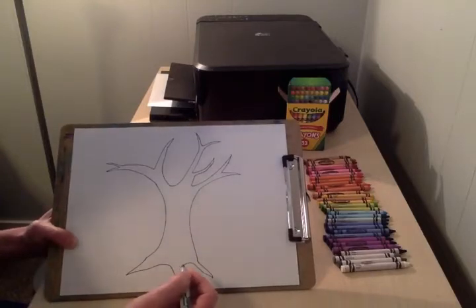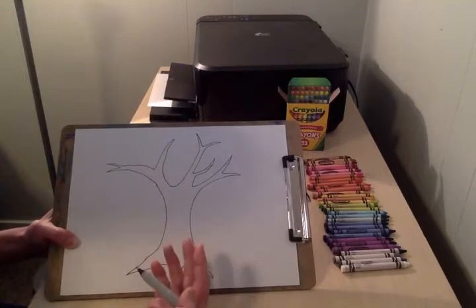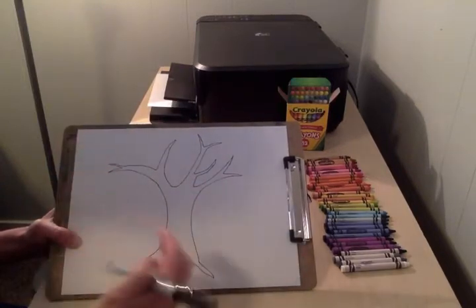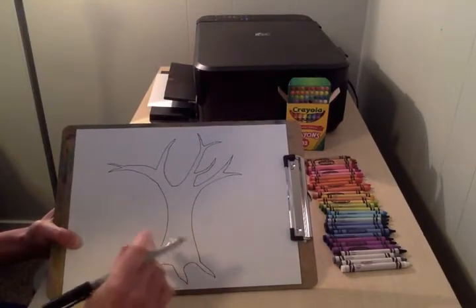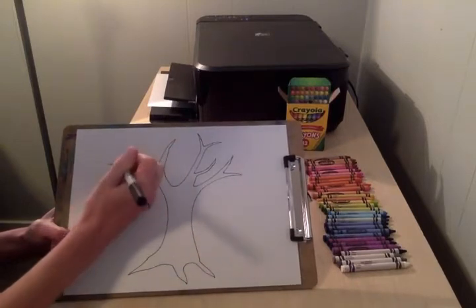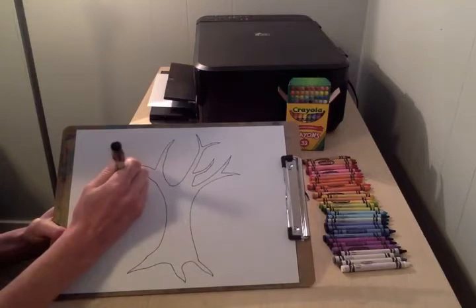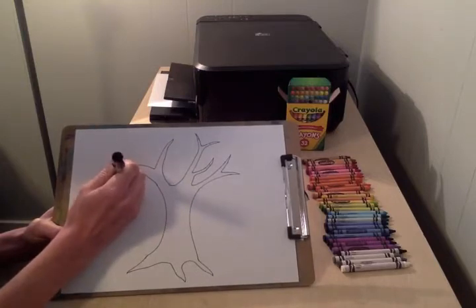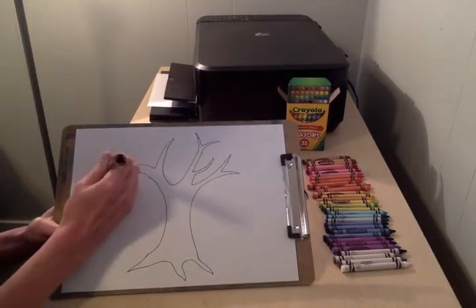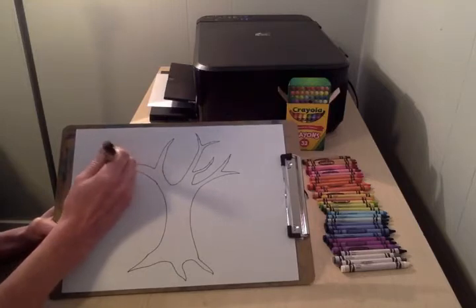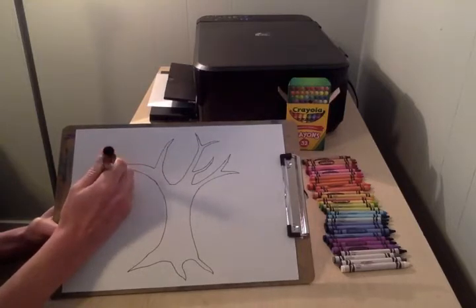So, it is always growing, but things are changing as it grows. The cycle of the seasons happens. And so each year the tree grows and grows, but as it grows, you'll see different things happening on the outside.